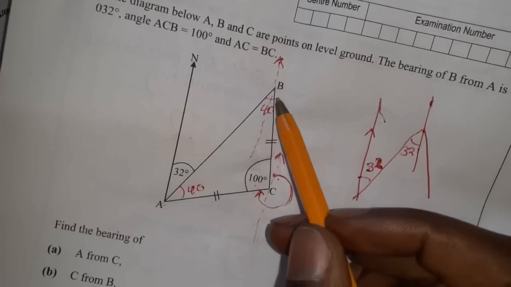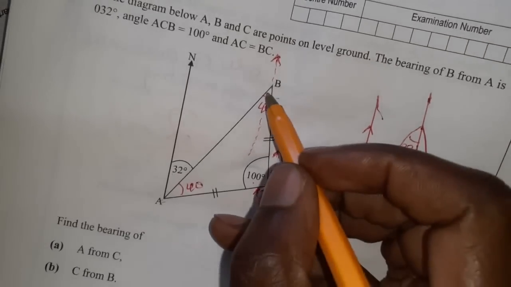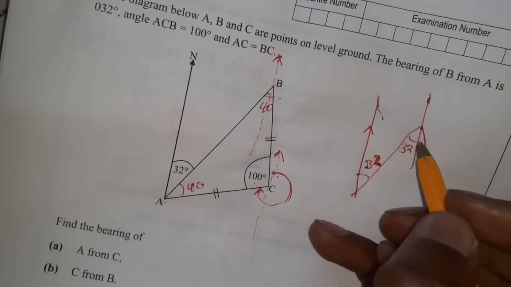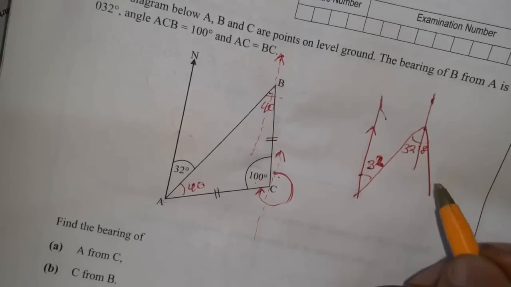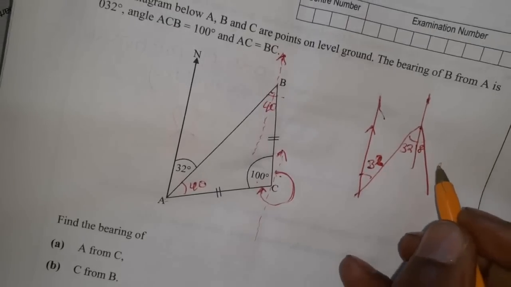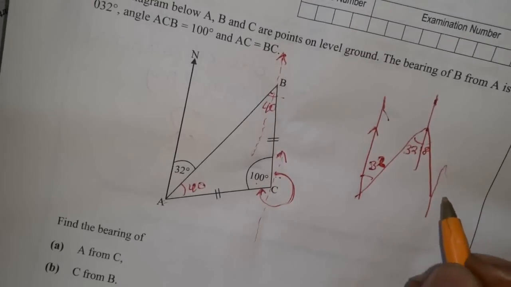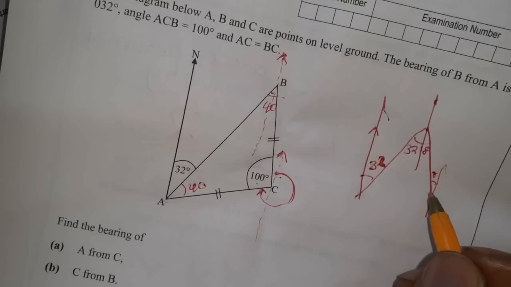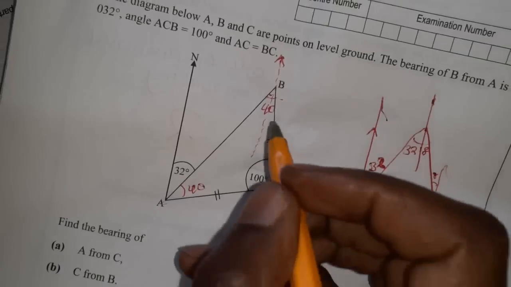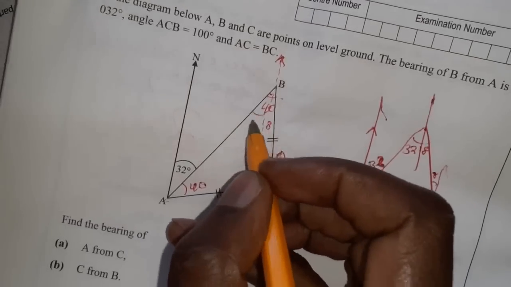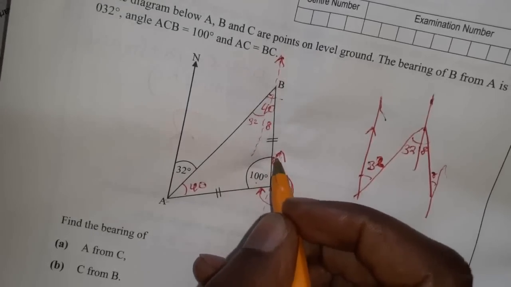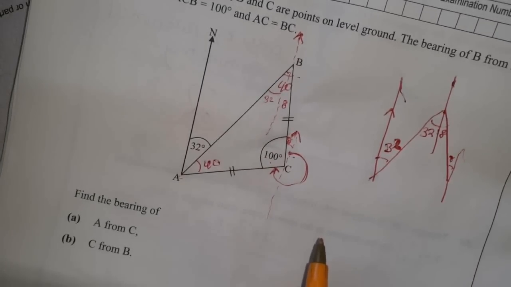If this other angle is 32, then since the entire angle is 40, this smaller part is 8. Then even this angle here is 8. So this is 8, then this is 32, and this angle here also is 8.